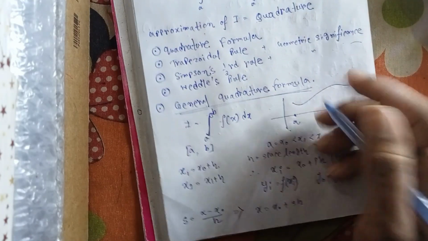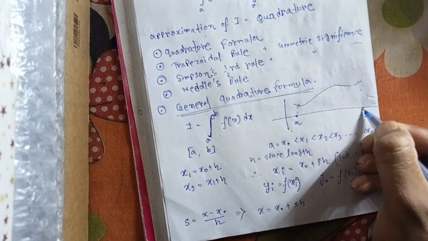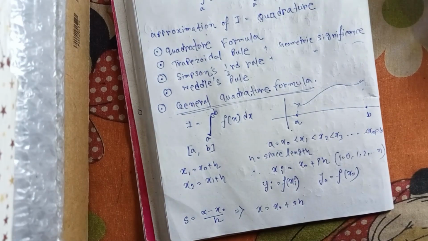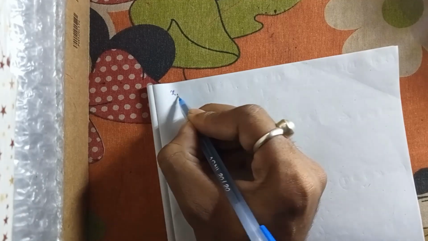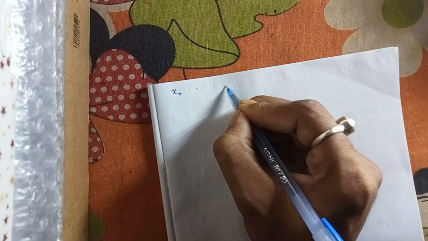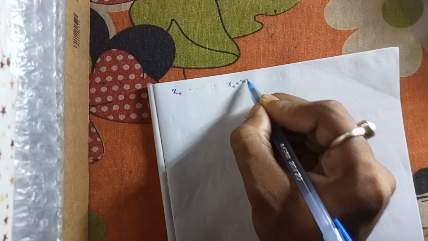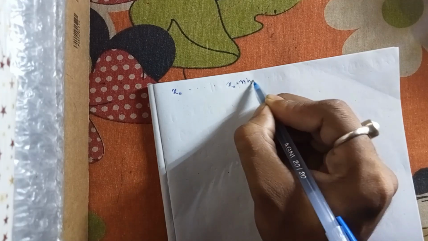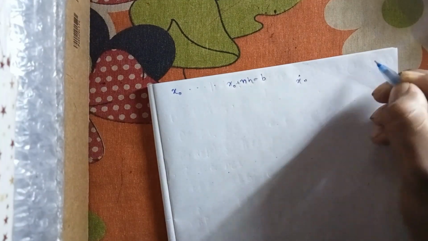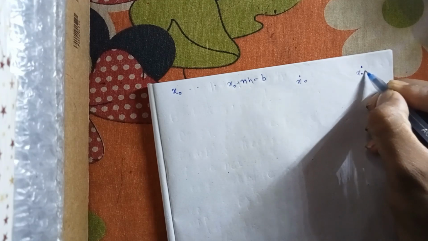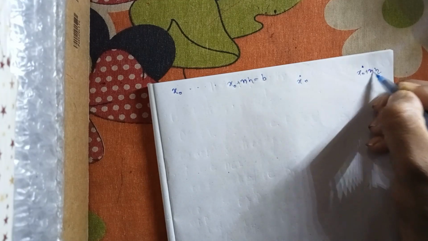So this is our function and now we will integrate this. Our last point will be what? We start at x0 and go up to x0 plus nh. This is equal to b, so our starting point is x0 and ending point is x0 plus nh. This is also known as a and b.